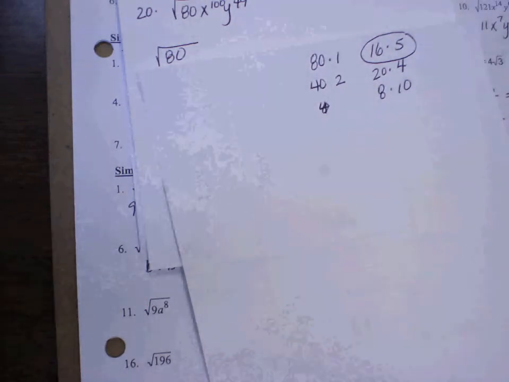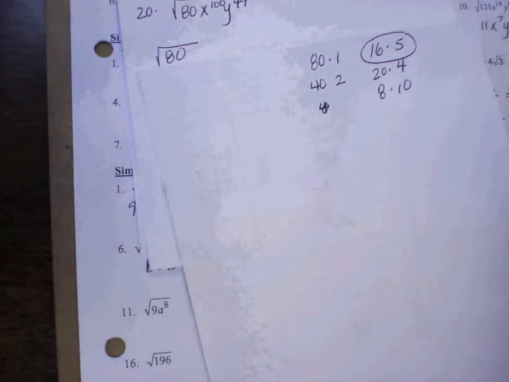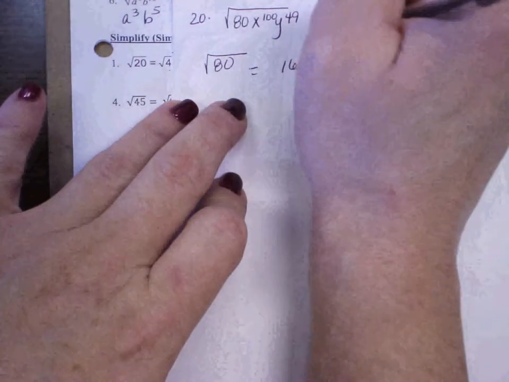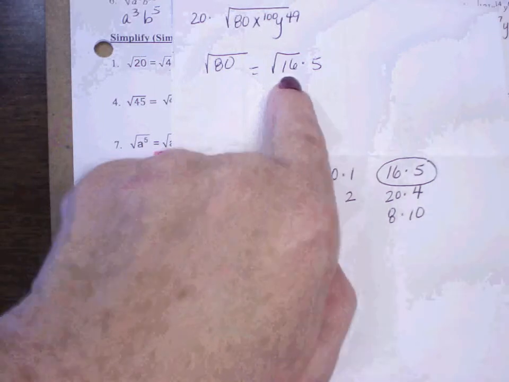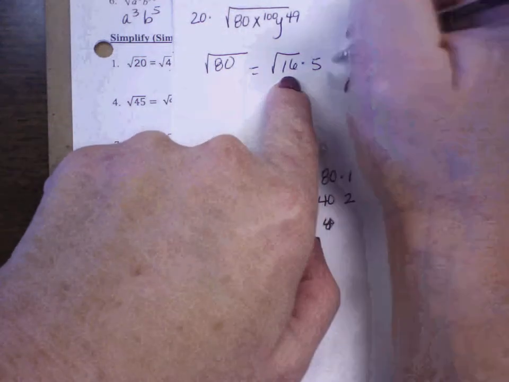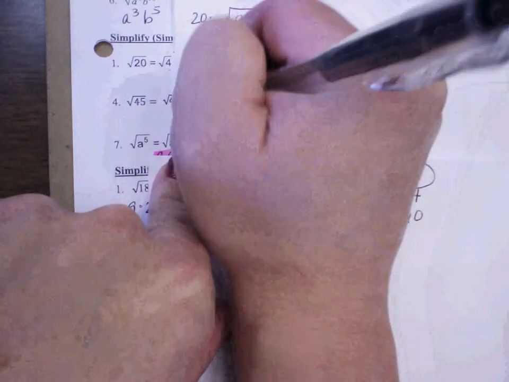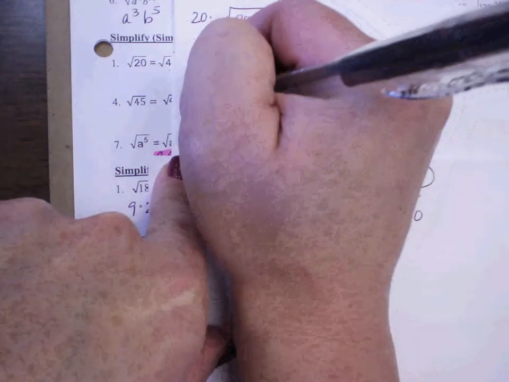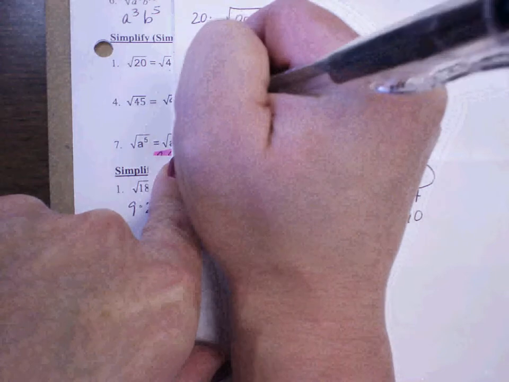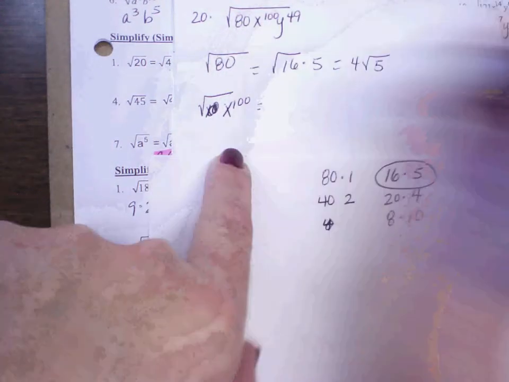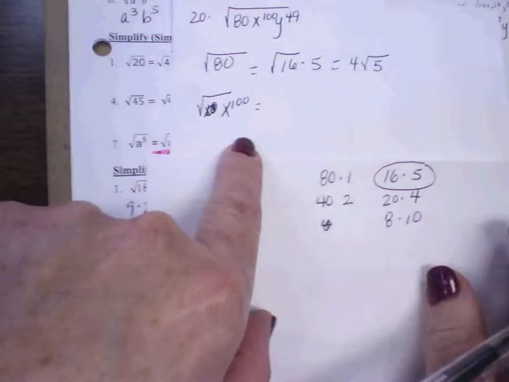If you don't know, like I didn't know what it was, I can look at two numbers that will multiply to 80, right? And if you don't know, you can just say 80 divided by 2, 80 divided by 4, 80 divided by 20. Just put numbers in there until you can find all of them. So this is definitely 16 times 5. And then square root of 16 would be 4. And then 5 stays in, right?